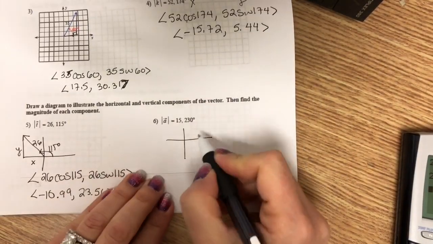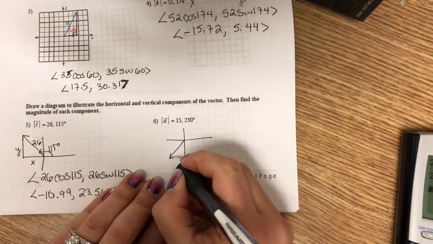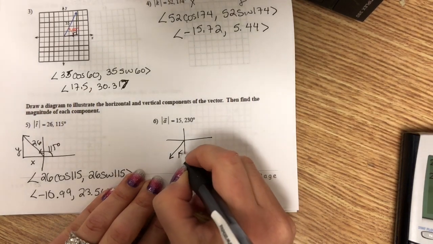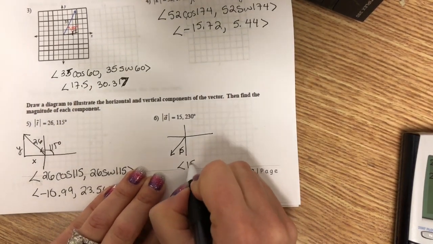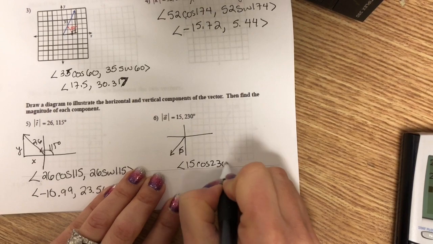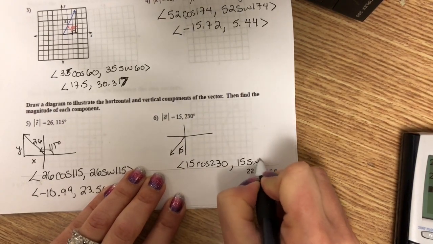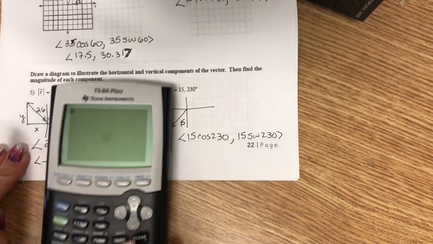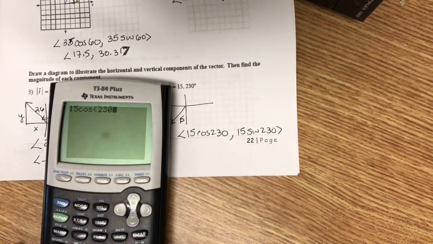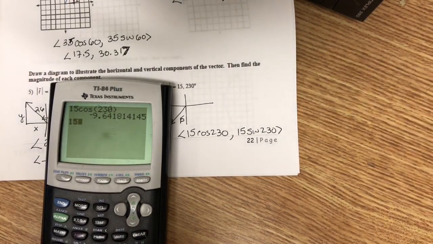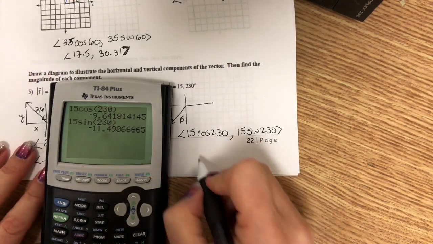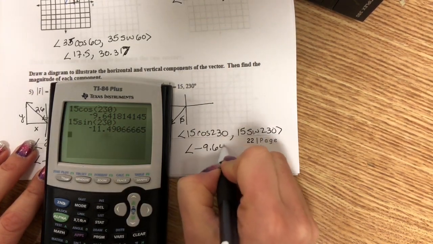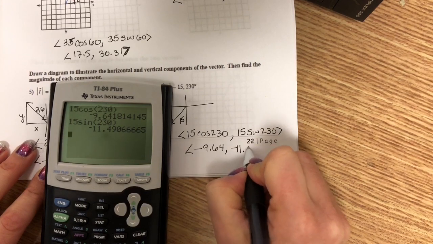All right, now 230 degrees is here. The length of 15, so that's 15 cosine 230, 15 sine 230. So negative 9.64, negative 11.49.